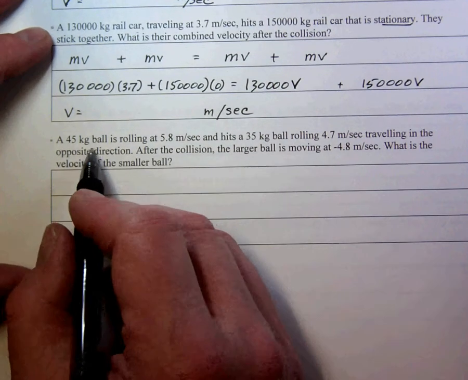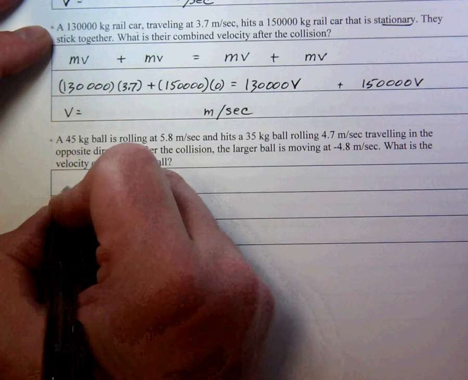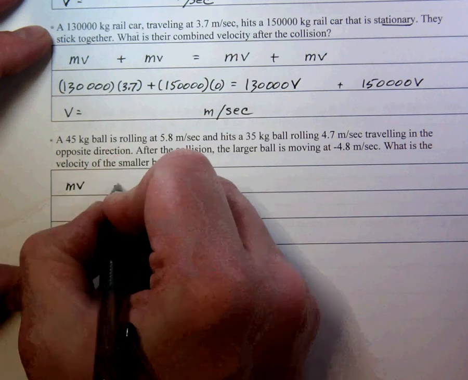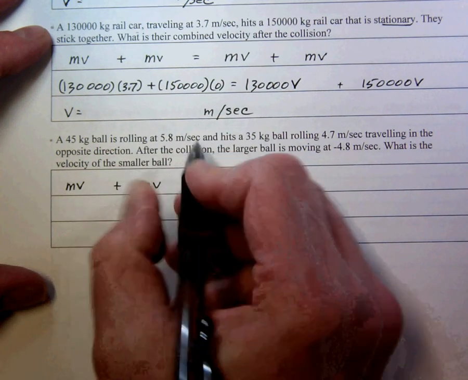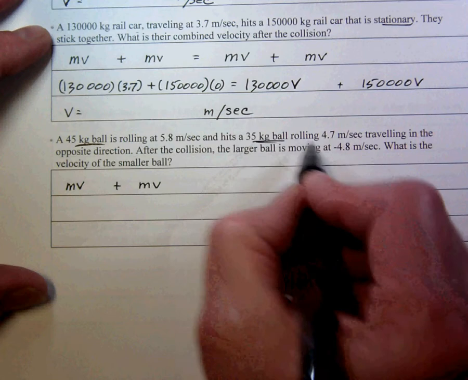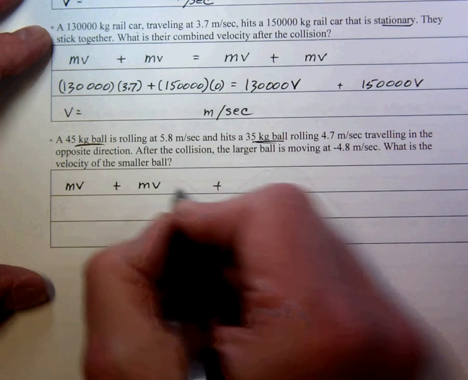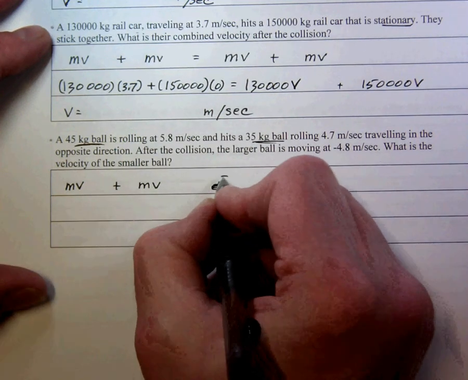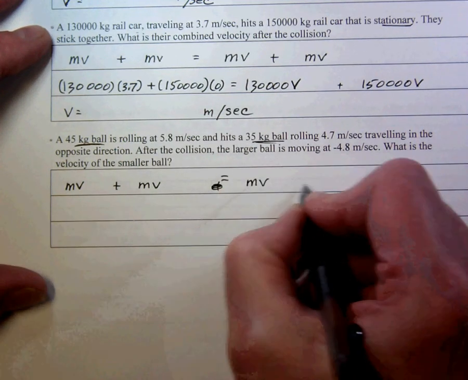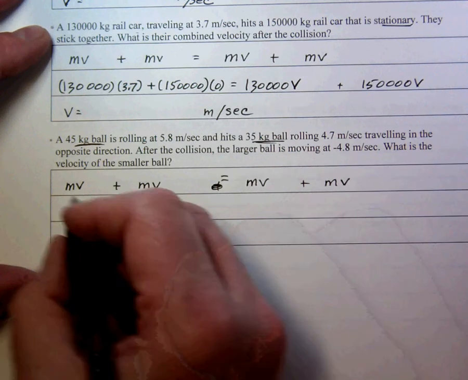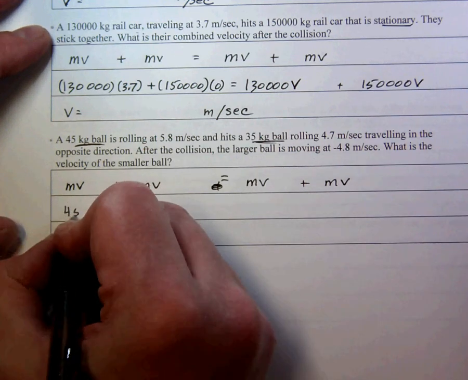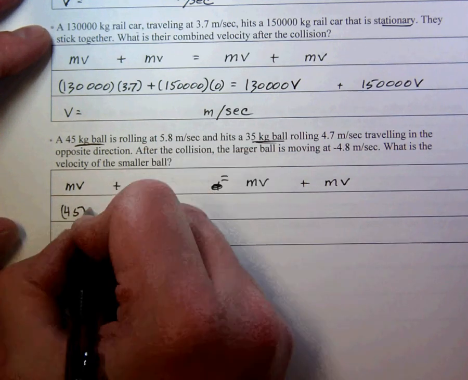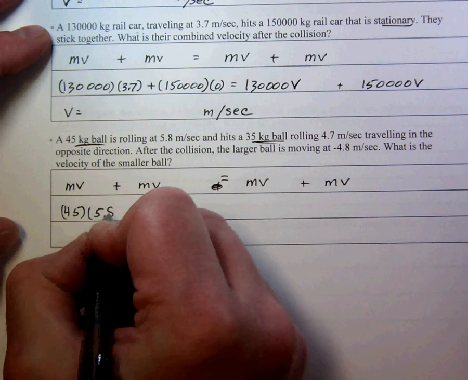Okay, here's another one. I got 2 balls. MV plus MV. It does help if we put the equal sign, MV plus MV. So the 45 is rolling at 5.8.